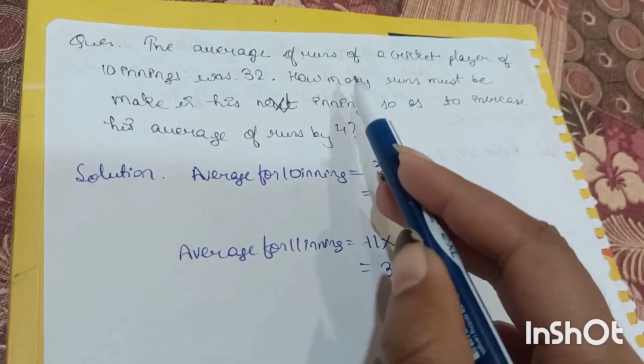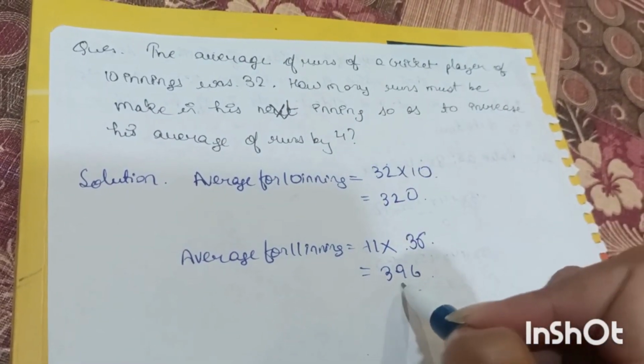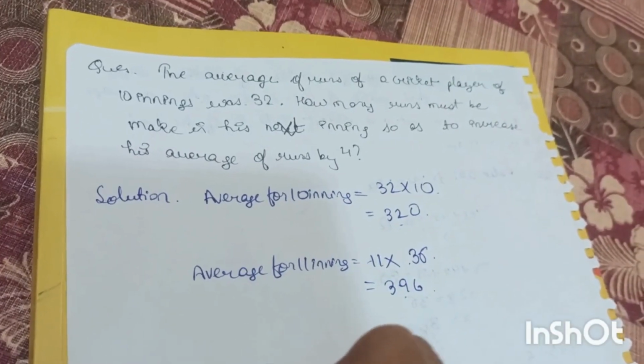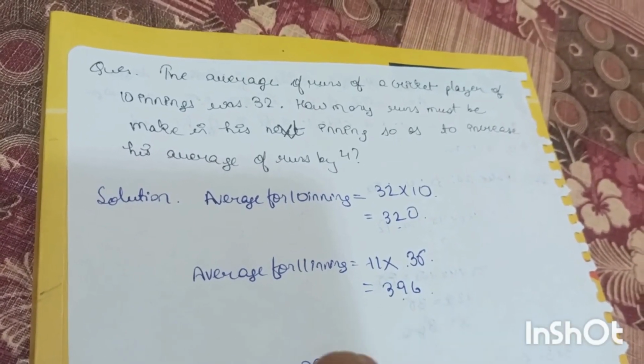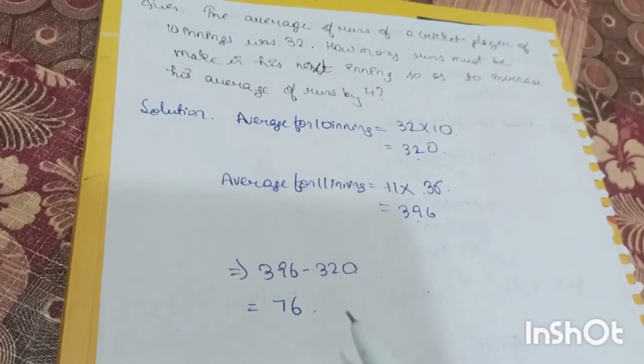So now we have to find how many runs should be added. So when we'll minus this, you will solve it. 396 minus 320, it will become 76. So they have to make this much.